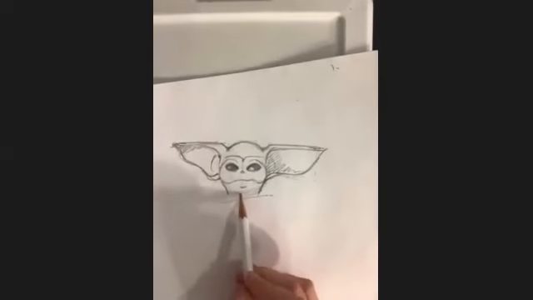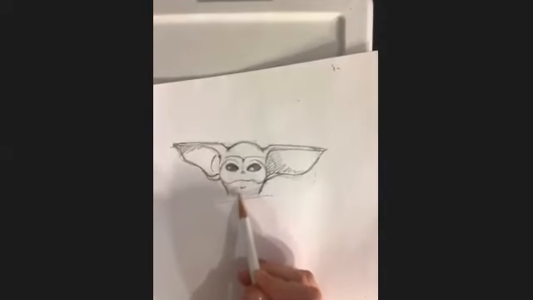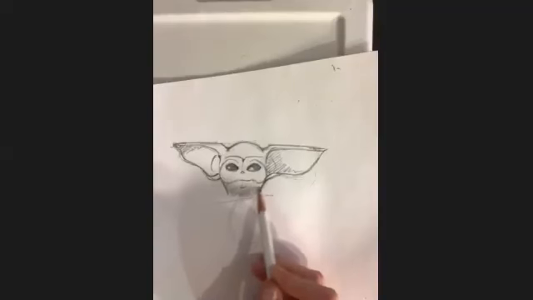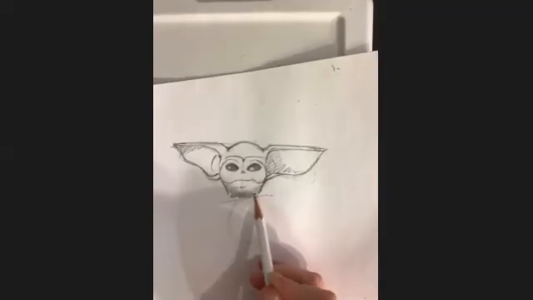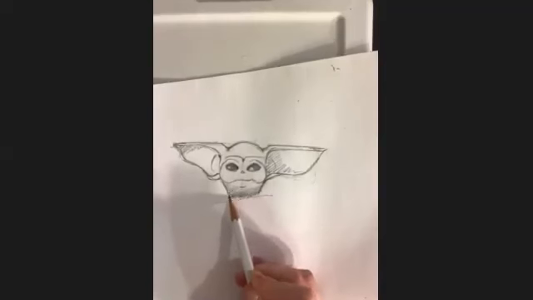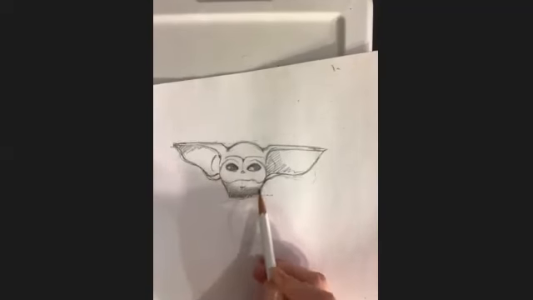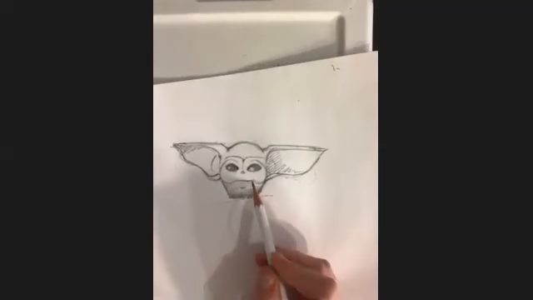So where I see this line, I'm going to make little light lines right under his chin. Maybe a little darker as we hit the bottom part right here. It's a little more shaded over here.